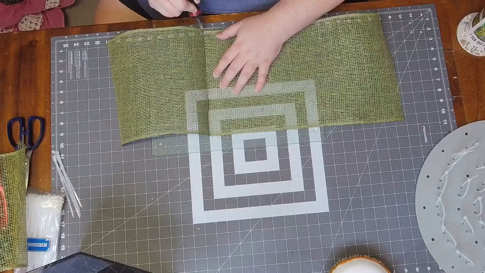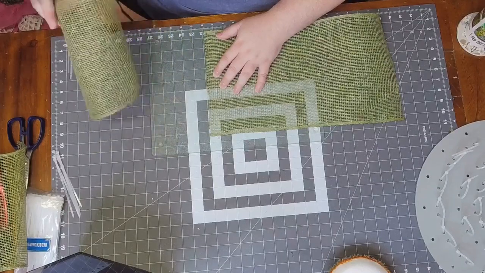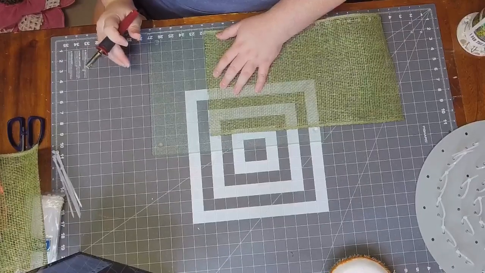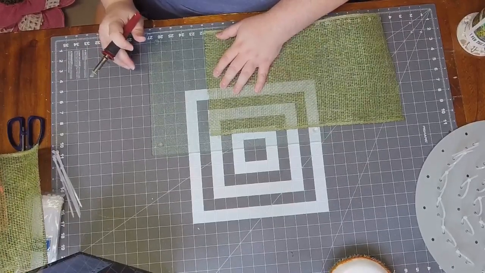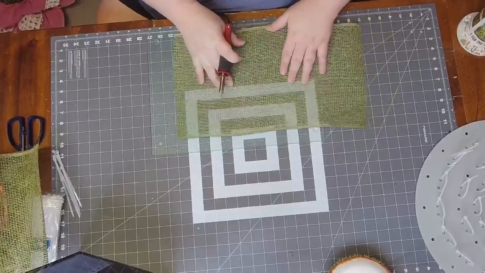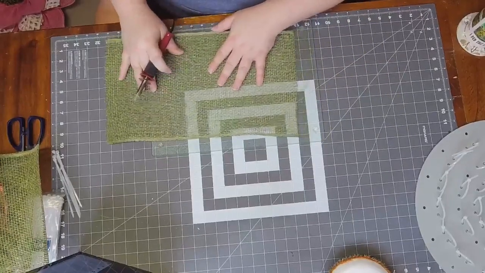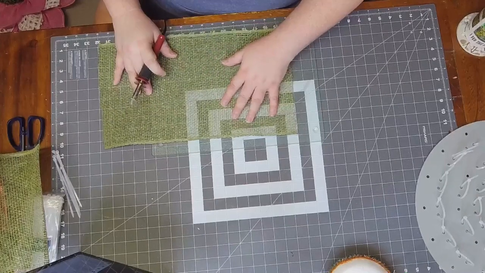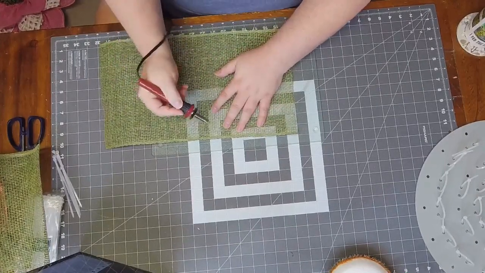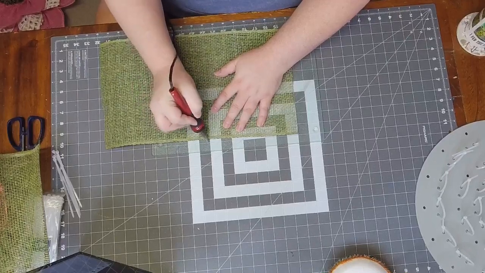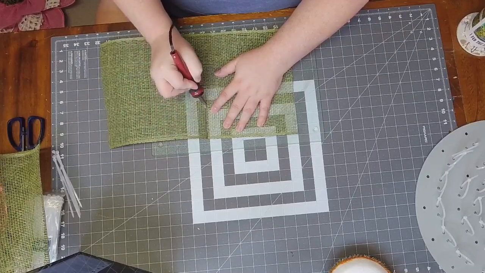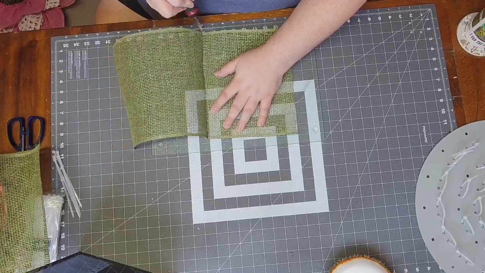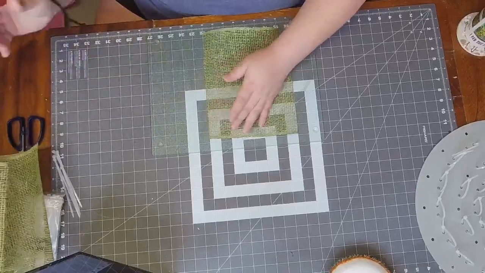And you know, there are going to be some fumes from cutting this mesh. So you want to make sure you're working in a well-ventilated area. I have a fan going behind me just to blow the fumes around or away from me. And if you want to, you can also wear a mask when cutting this. Or you could go out to your garage and cut it instead of cutting it in your house.